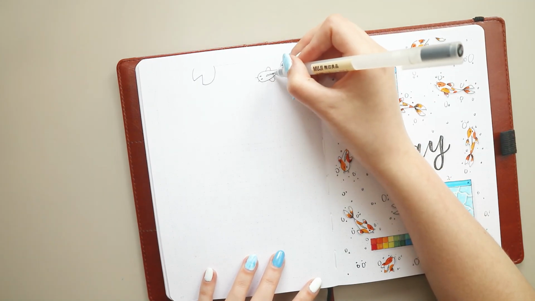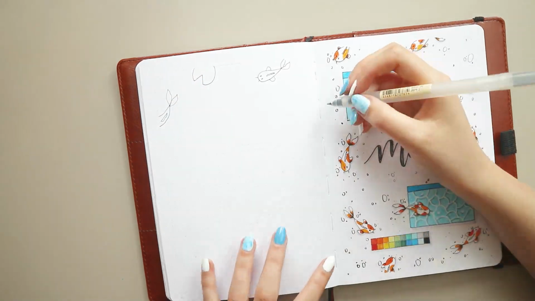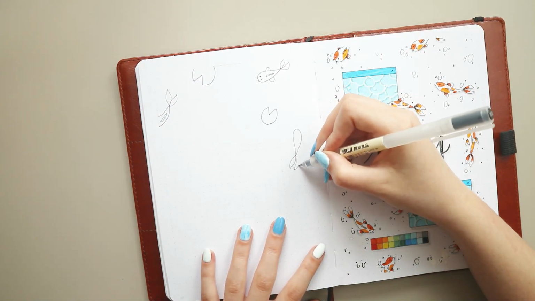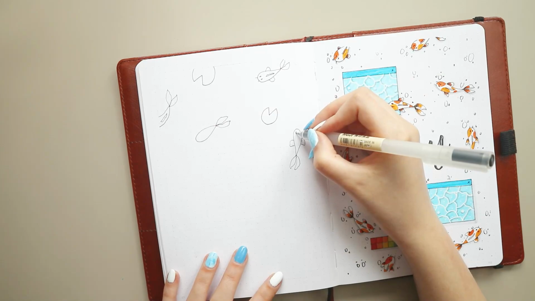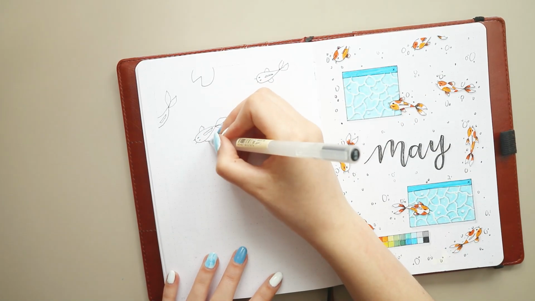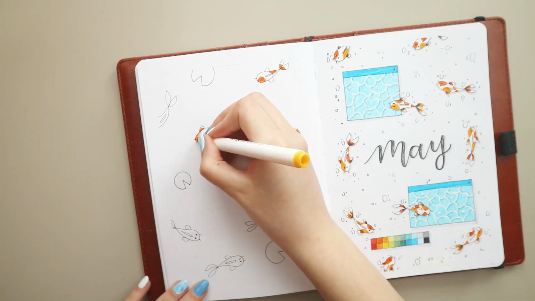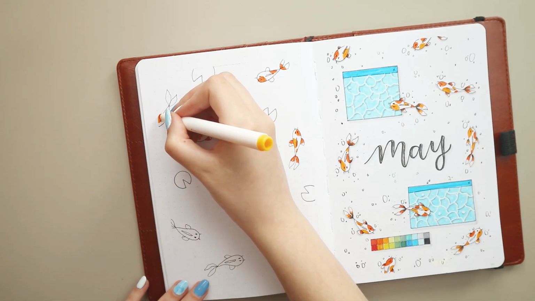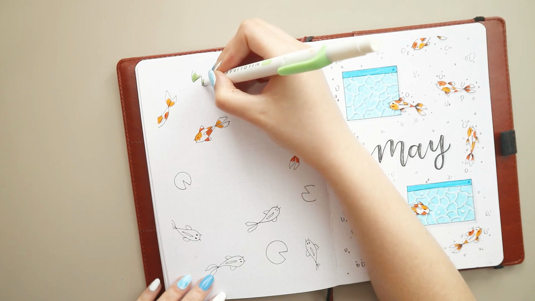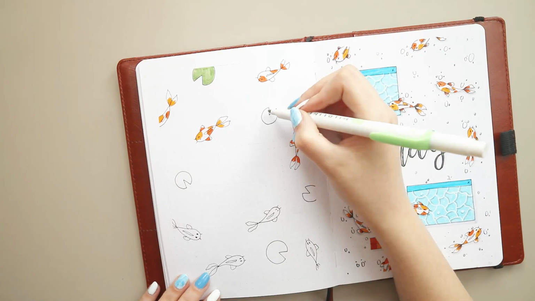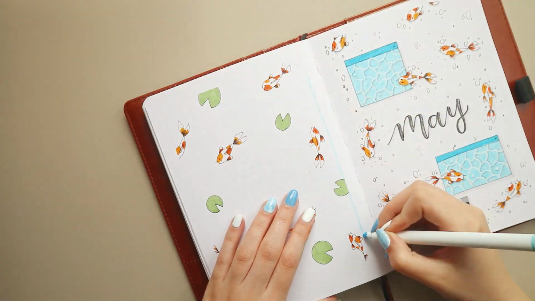The spread next to the cover page is going to be a simple quote page. Lately, I have been doing mood boards, but I wanted to emphasize the inspiration for this theme and do an actual pond with the koi fish and some water lilies. So I followed the same process of doing the line art first, then coloring in all the illustrations, and then drawing the water.